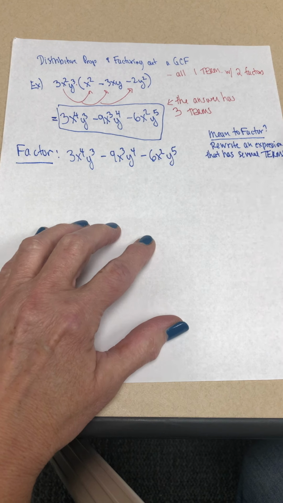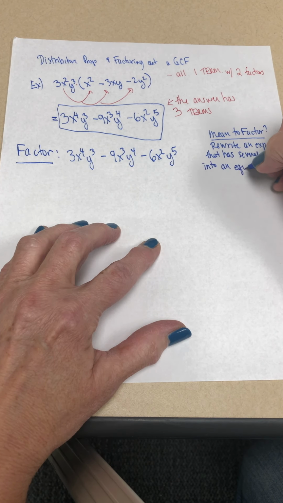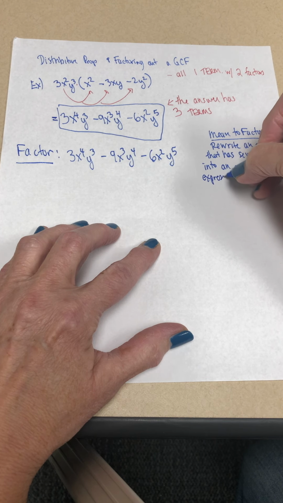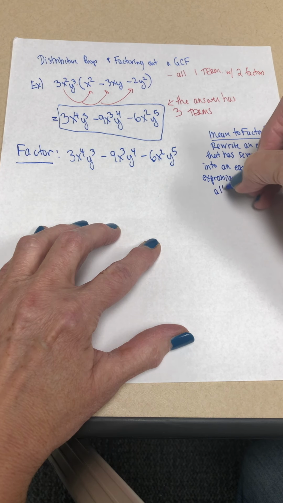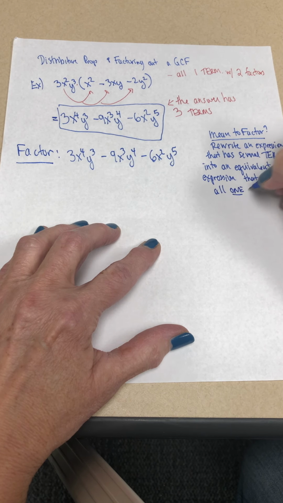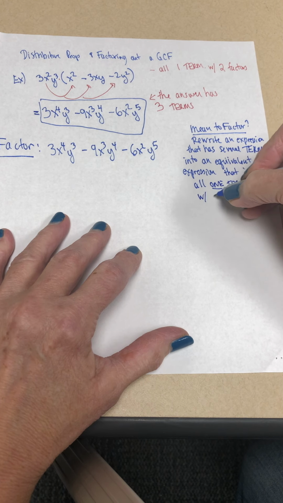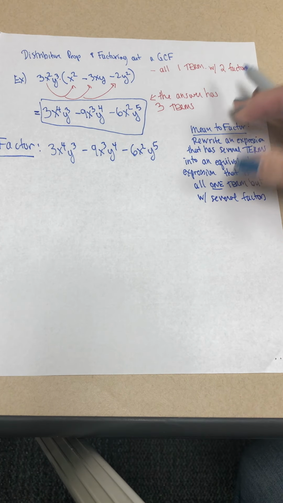This one's got 3 terms, into an equivalent expression, so it has to say the same thing, that is all one term, but with several factors. We want to be looking at factors all in one term instead of 3 separate terms.